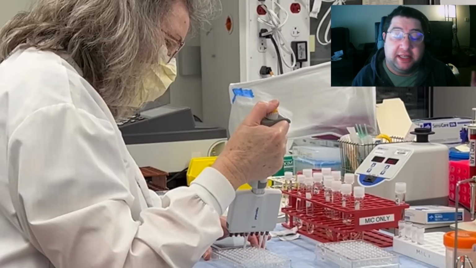Now, there are guidelines from different organizations like CLSI, that's a big one, that continuously publish guidelines for which antibiotics to work with for which specific organism. For example, antibiotics that you test for with gram-positive organisms are going to be different than ones you test for gram-negative organisms.